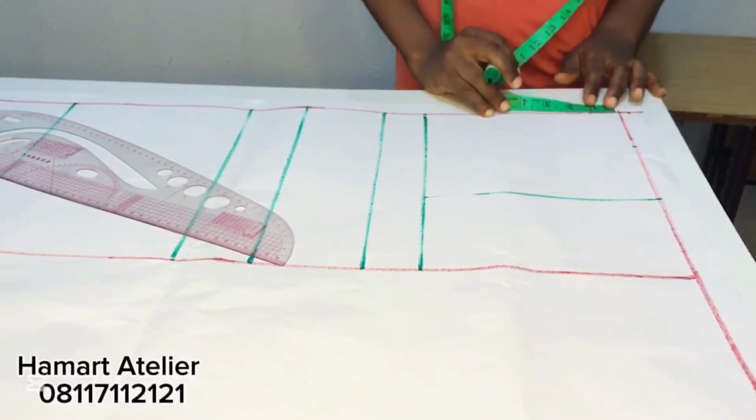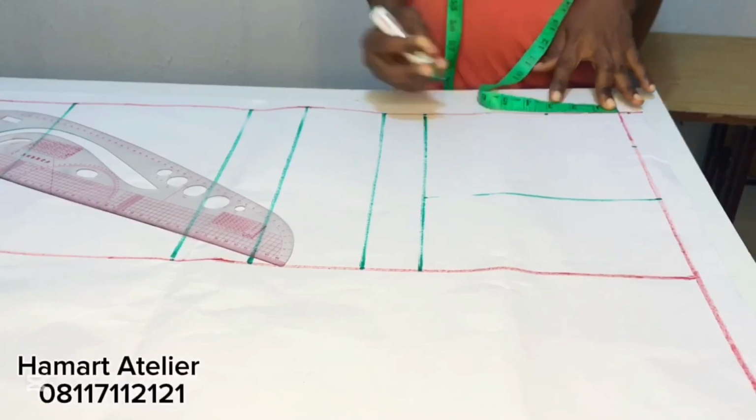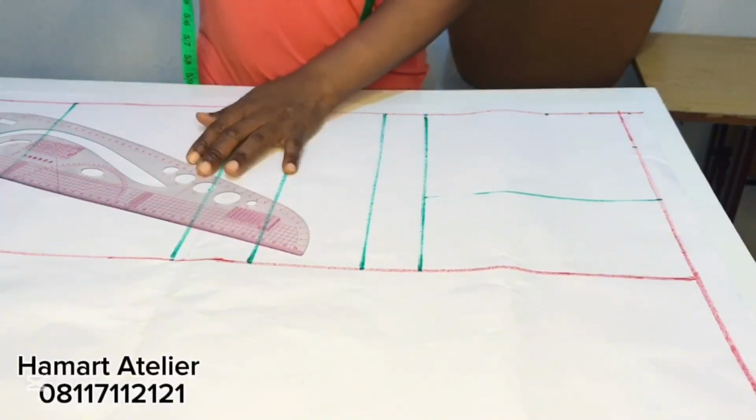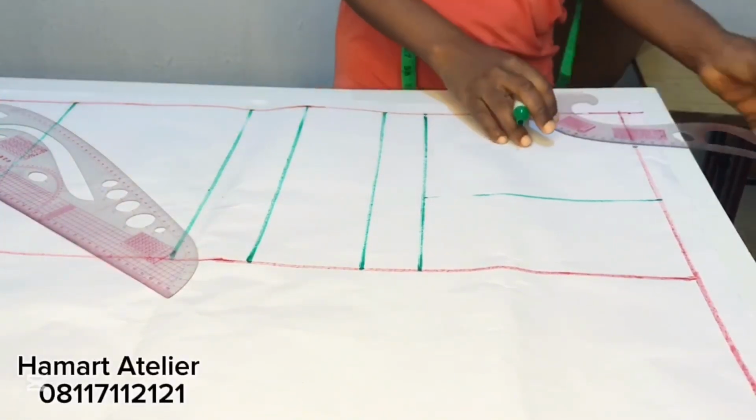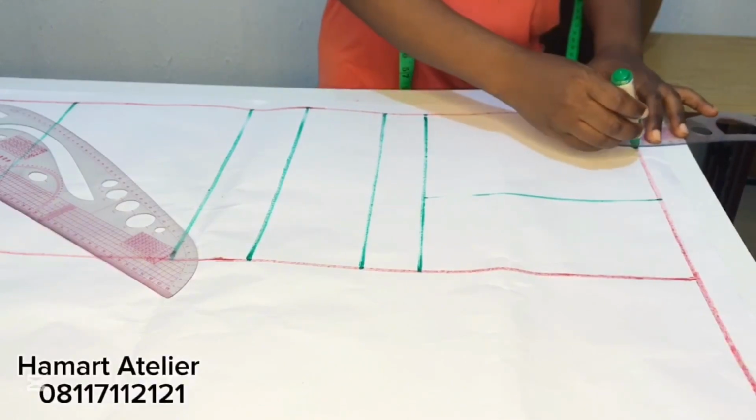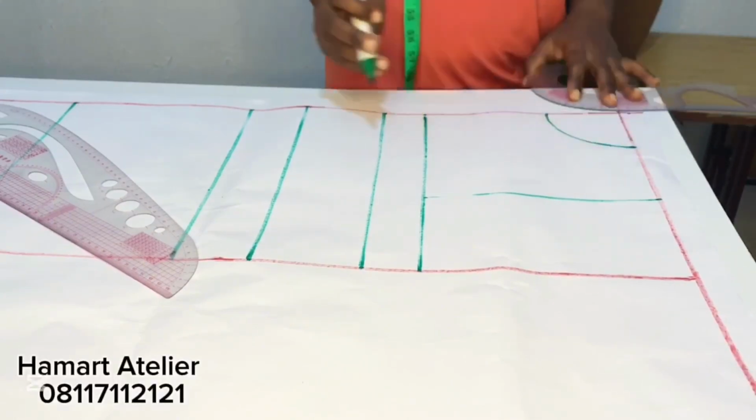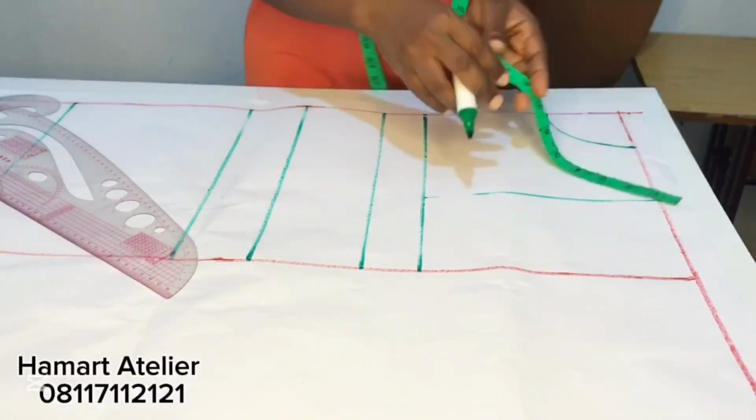Please, 3 by 3 is not standard. It's not a standard measurement. When you are working, divide your bust by 12 to get your standard neckline, okay? 3 by 3 is not a standard neckline. If you use 3 by 3 for a plus size, it will be too short.